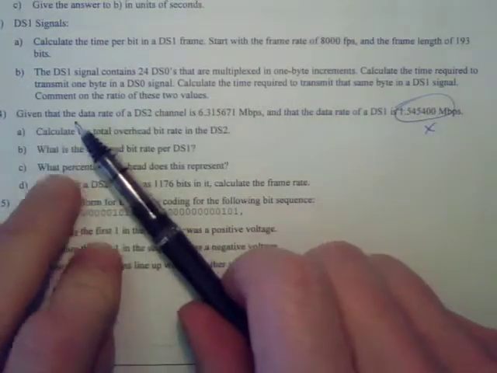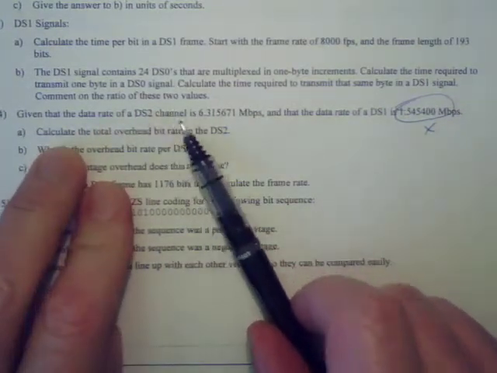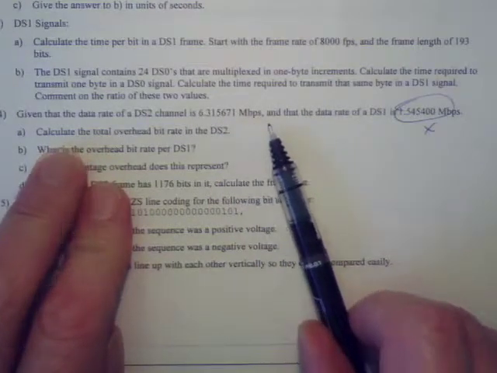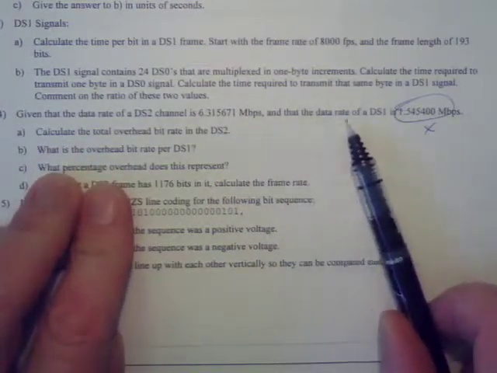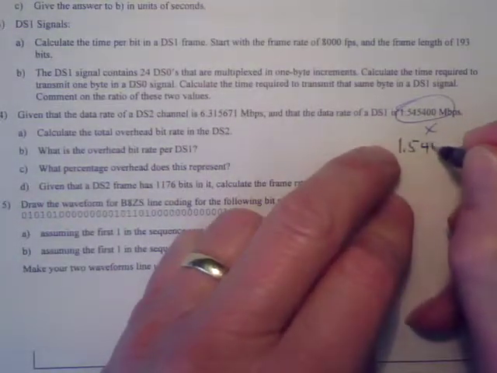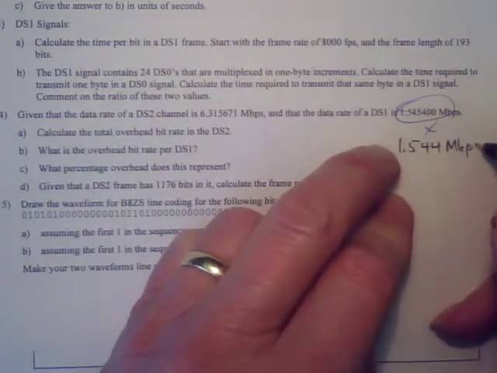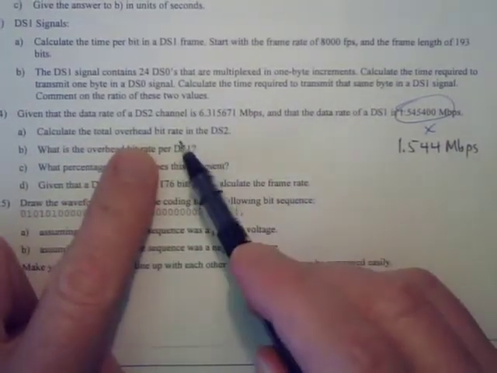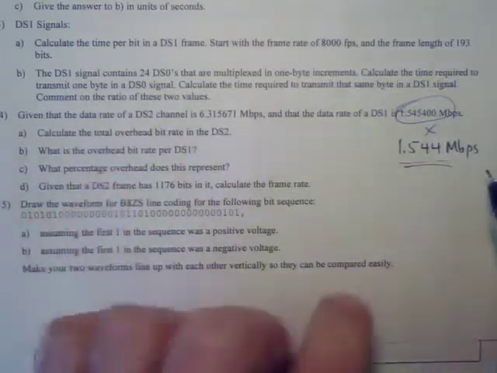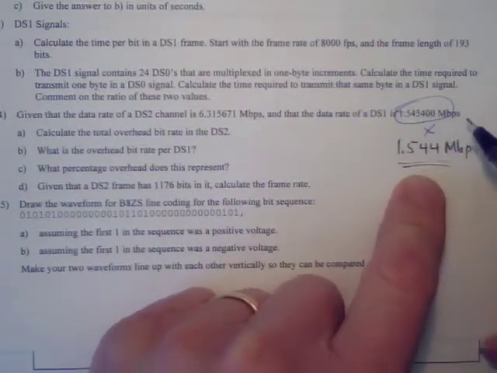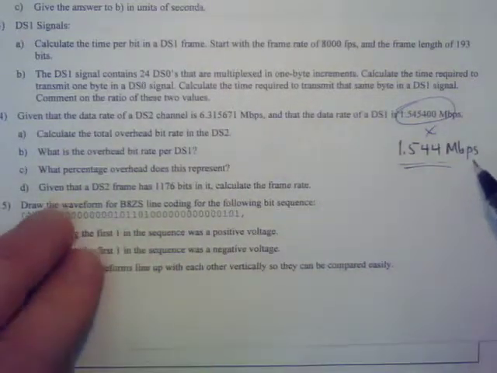Problem 4 reads, given that the data rate of a DS2 signal channel is 6.315671 megabits per second, and that the data rate of a DS1 is supposed to be 1.544 megabits per second. Sorry for the typo there. Calculate the total. I'm going to use the correct value here. You can follow along with your numbers if you've used that incorrect value and check your problem that way.